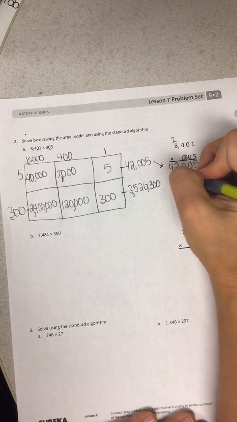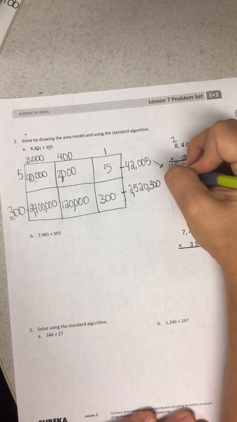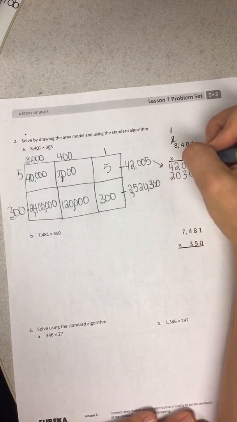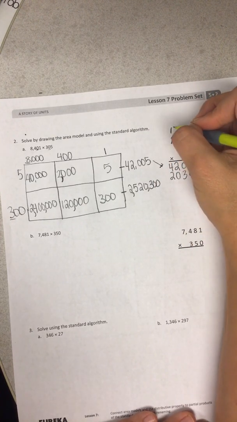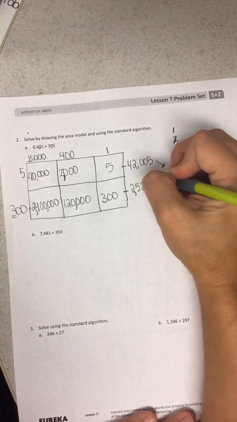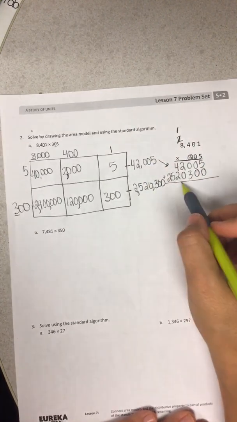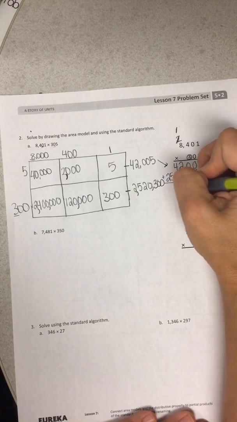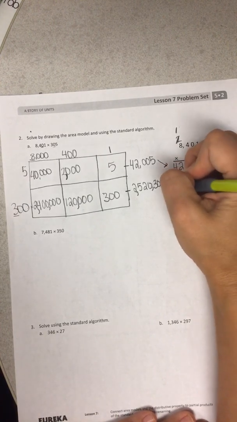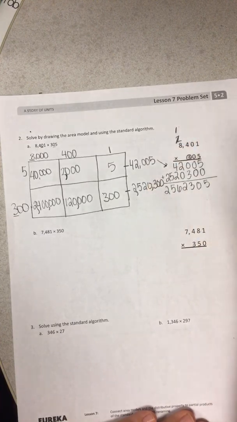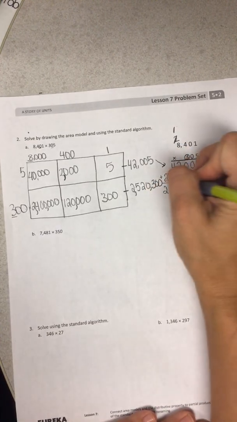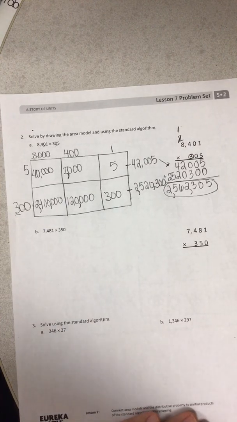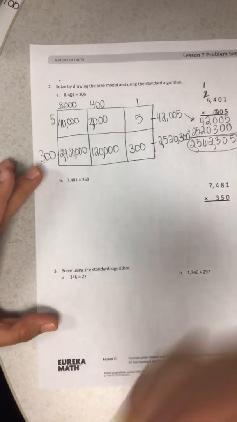1 times 3 is 3. 3 times 0 is 0. 3 times 4 is 12. I'm going to cross this off and put that 1. 8 times 3 is 24 plus 1 more is 25. Well, guys, let's look to see. Did I do that right? I did. So now I can add this up. And this answer is 2,562,305.